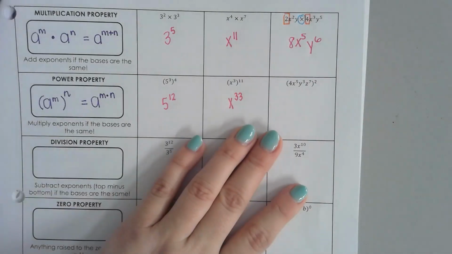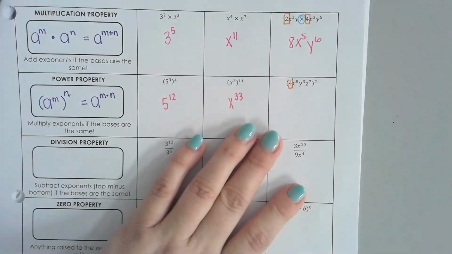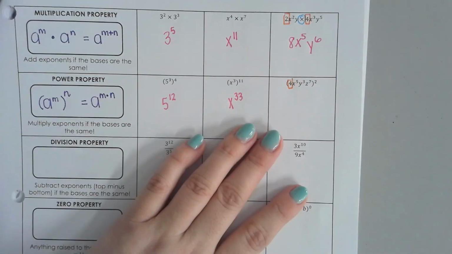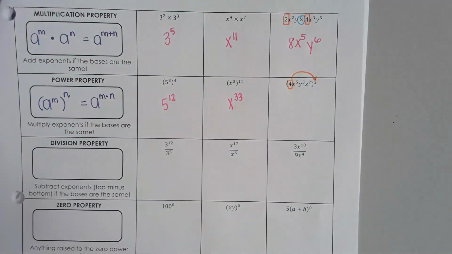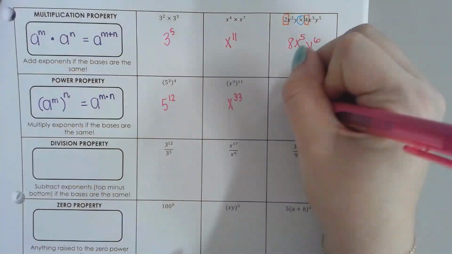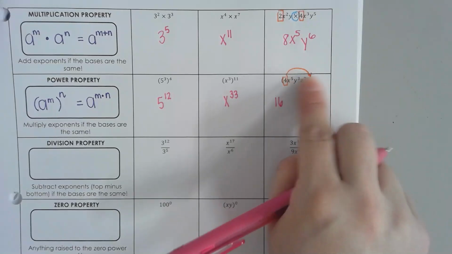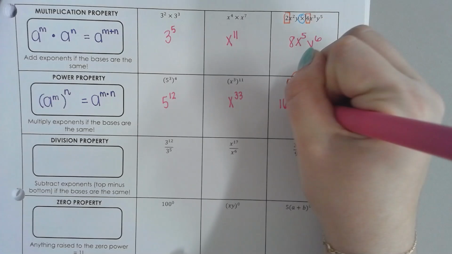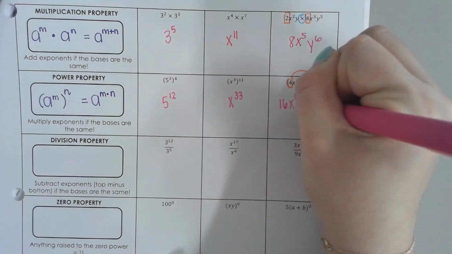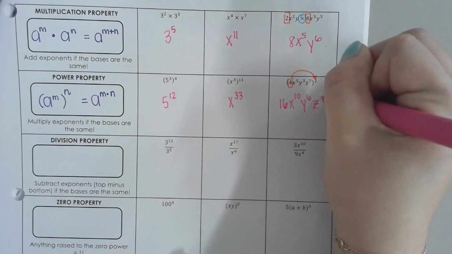Now this more difficult example, notice, so we just raise it to the 2nd power, which is what? What's 4? And then each variable, I'm going to multiply the exponents. 6th, z to the 14th. Very good.